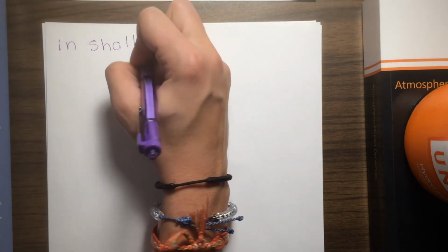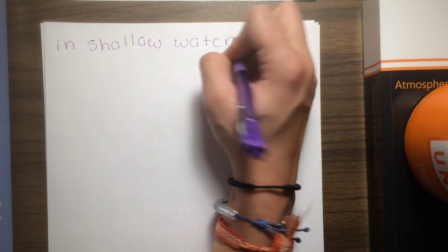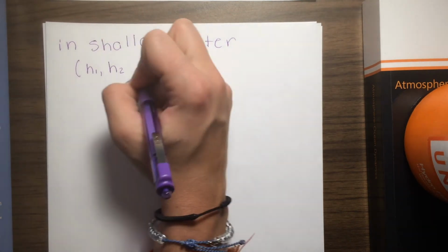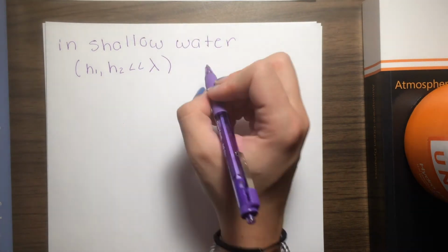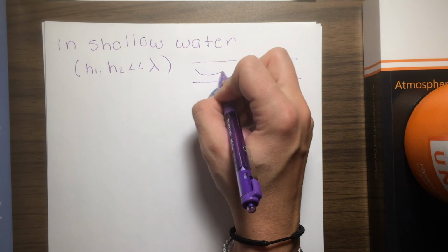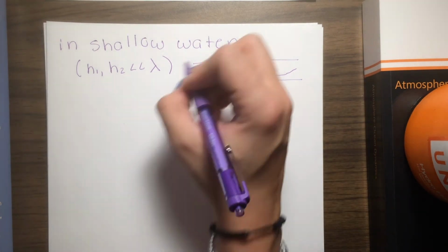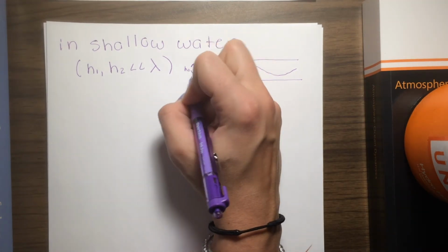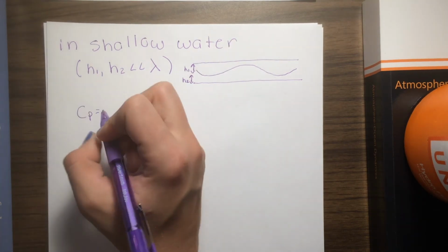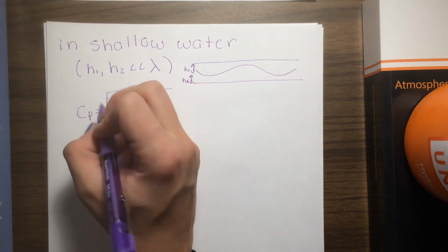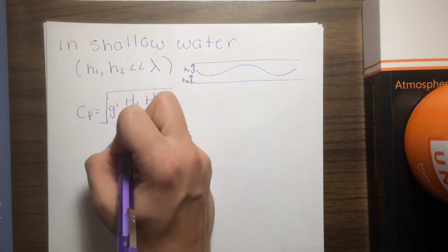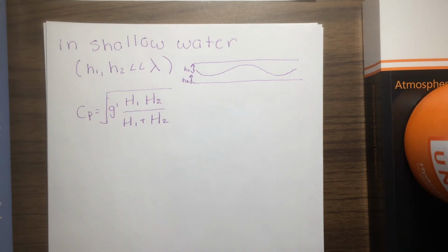And finally, we have shallow water internal waves, or waves such that h1 and h2 are both much less than the wavelength. In this case, our phase speed is equal to the square root of g prime times h1 h2 over h1 plus h2.